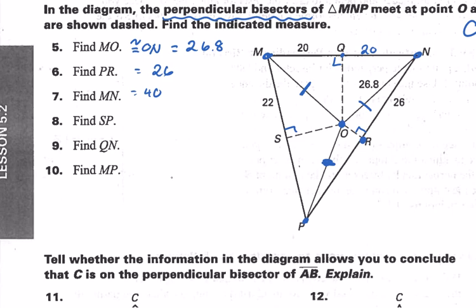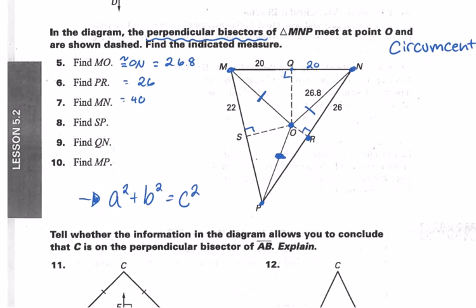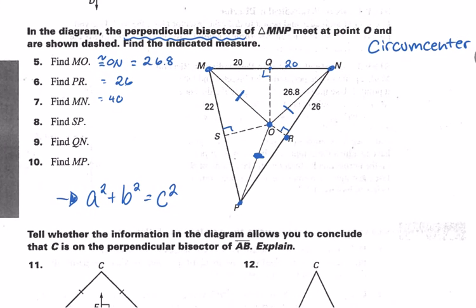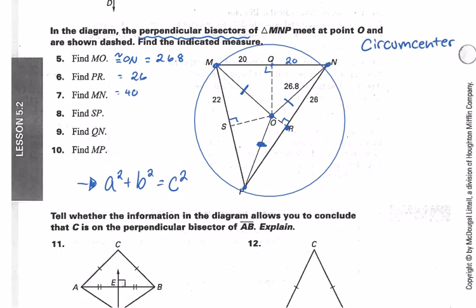You also should keep in the back of your mind, since we do have a lot of right triangles, we might have to use our Pythagorean theorem at some point to find a side if it asks for it. So the circumcenter is for perpendicular bisectors, and just so that you can see it, I'm going to draw a circle around the whole triangle so that you can see what the circumcenter does.